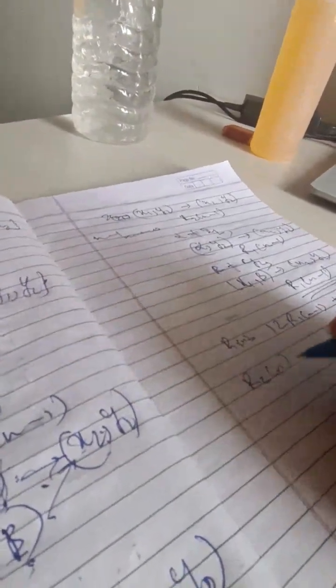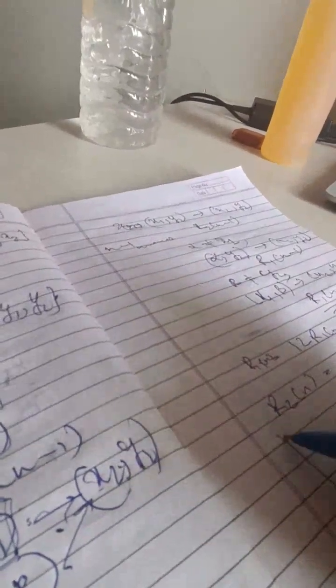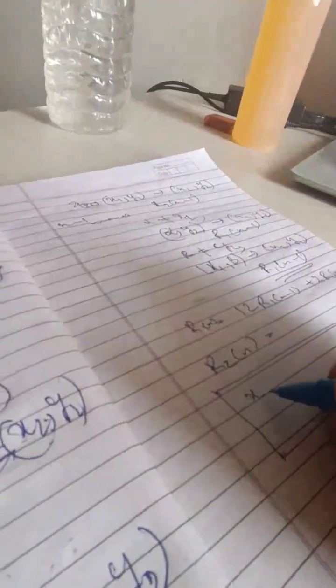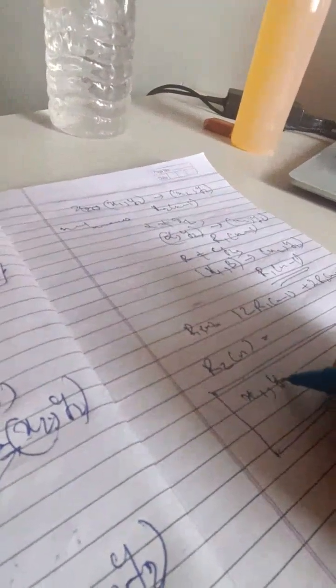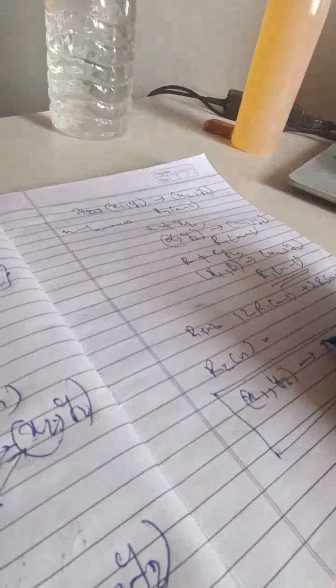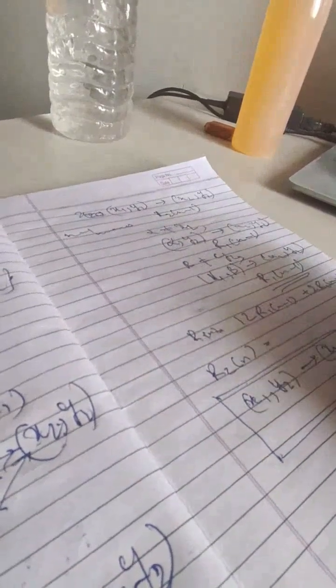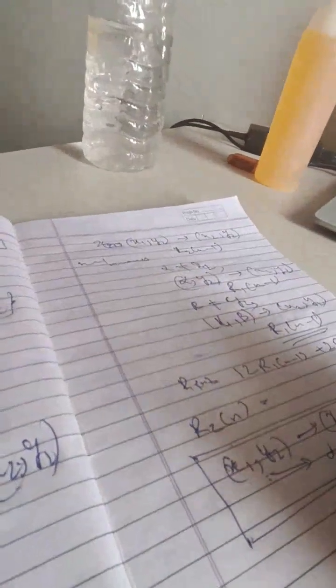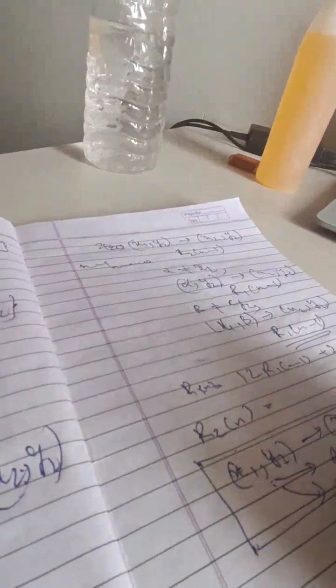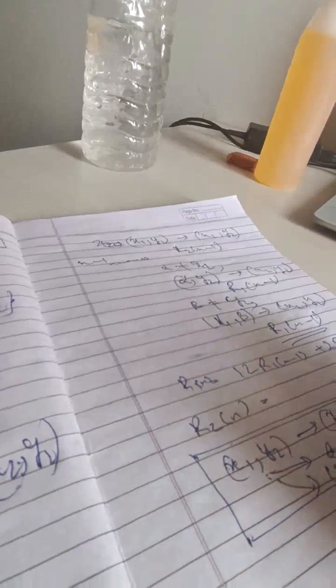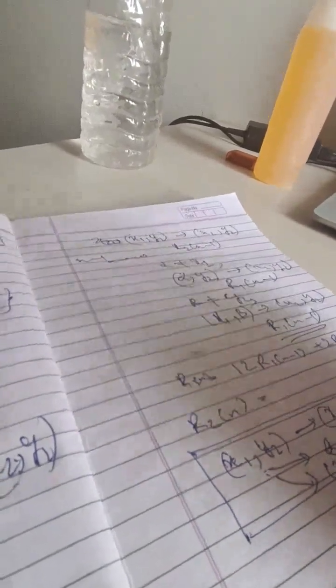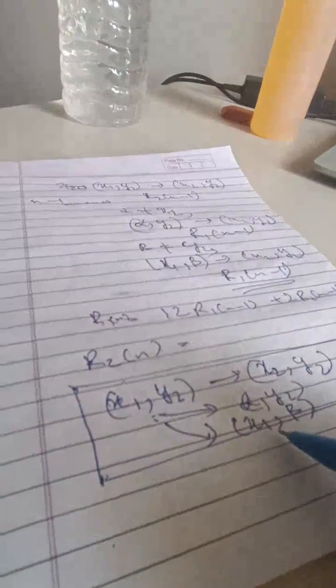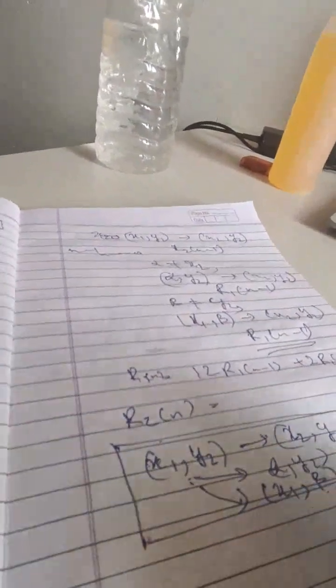And what about R2? Well, from x1 comma y2 to x2 comma y2, the possible moves are alpha comma y2 to x1 comma beta, where alpha is not x2 and beta is not y2.